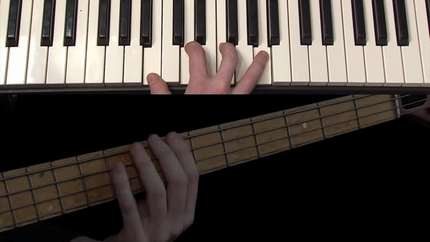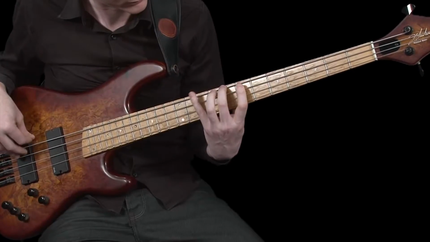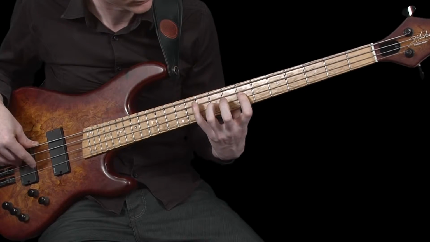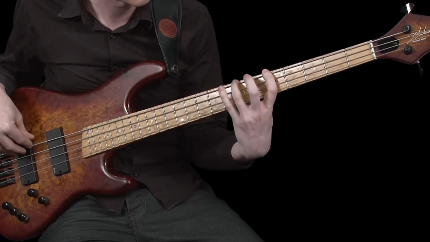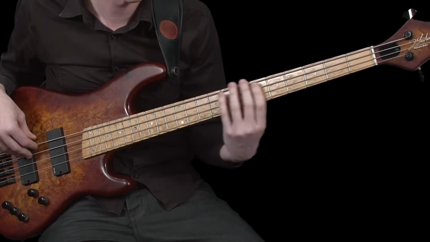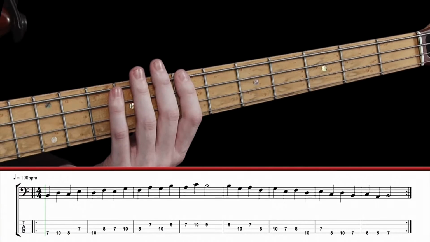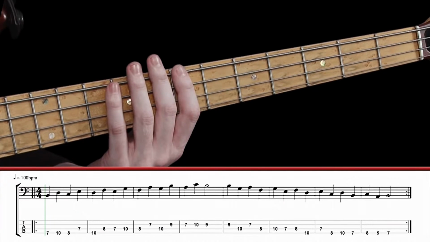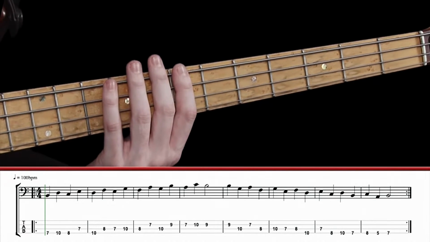Okay, to better hear this association of the Locrian mode with a minor 7 flat 5 chord, let's try skipping in thirds through this mode, and as before, we'll play along to a chord of B minor 7 flat 5 to really hear the mode's character. Okay, here's the notation. And after 4, 1, 2, 3, 4.